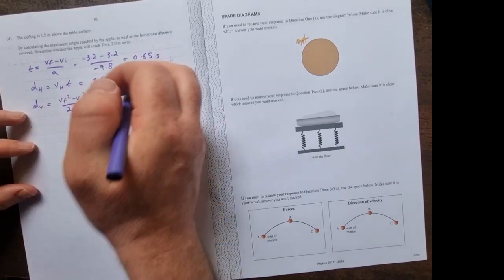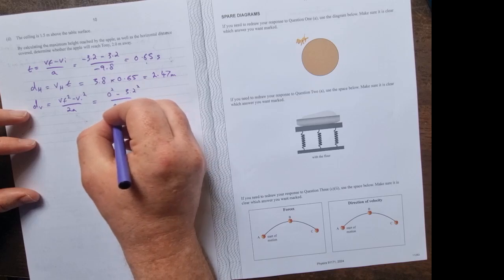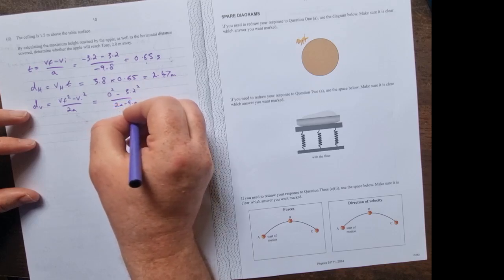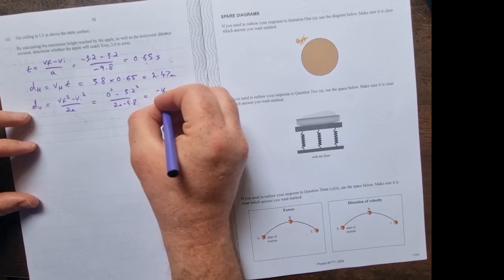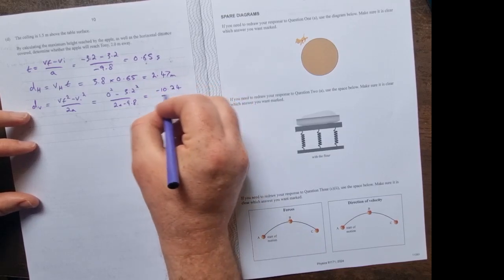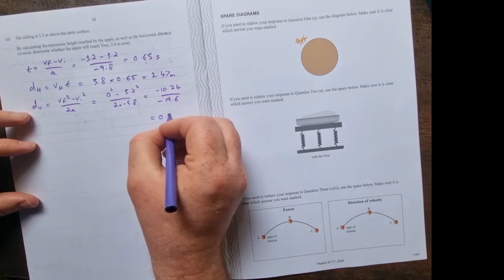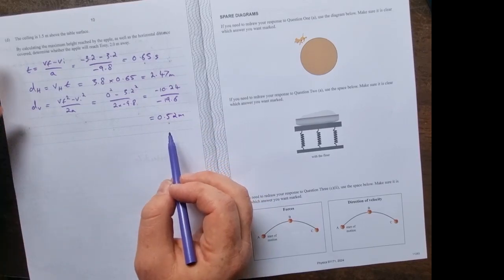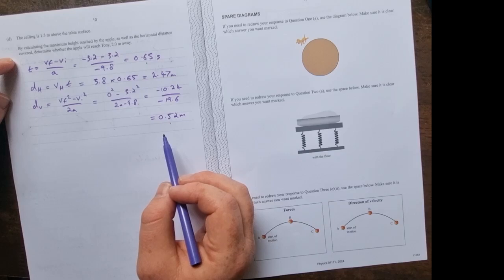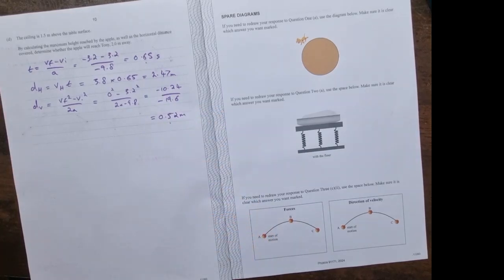Horizontal was 3.8, so I'm back to 3.2 here. Yep, 3.2 squared divided by 2 times negative 9.8. And so that should come out as negative 10.24 divided by negative 19.6, which equals 0.52 meters. So I think it's well clear of the ceiling, but it will potentially go further than Tony because it'll travel 2.47 meters.